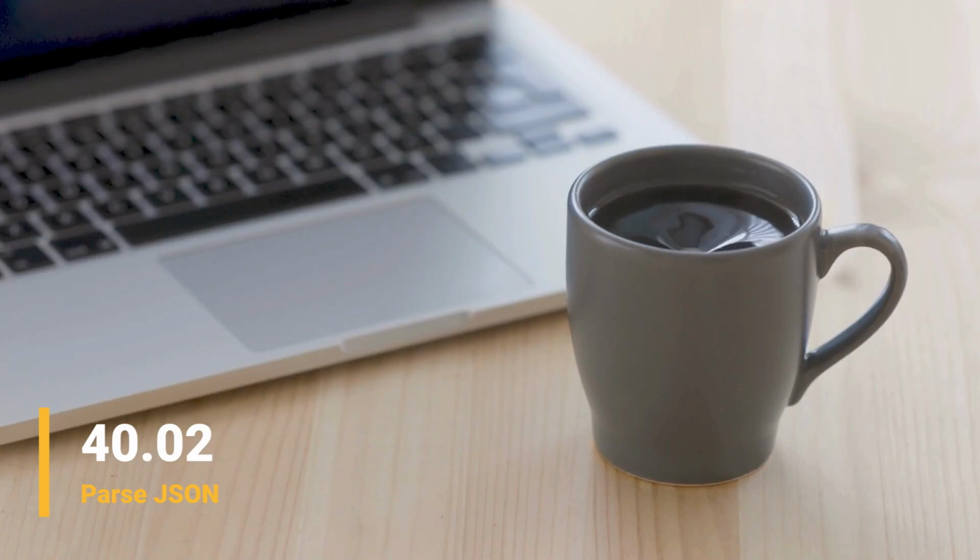Welcome back. In this lecture, we perform the crucial task of deserialization, converting raw JSON text into usable Python objects. We will use the json.loads function, where the S stands for string, indicating that we are loading data from a string.